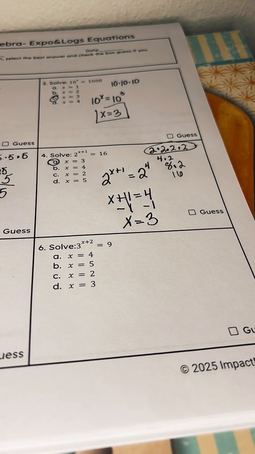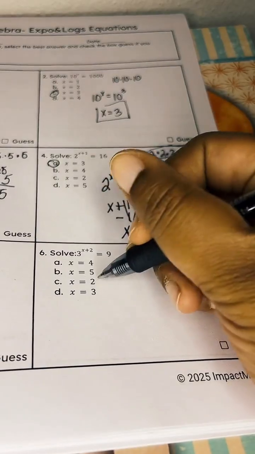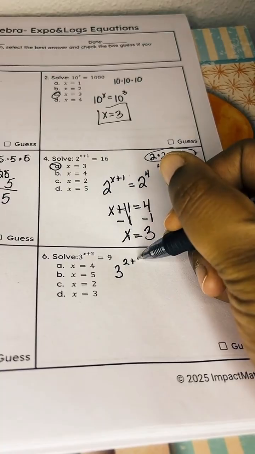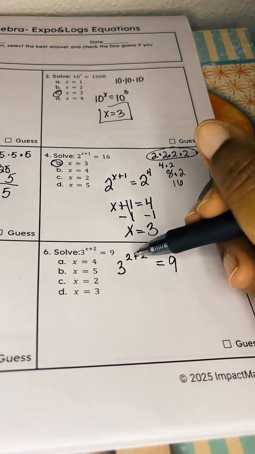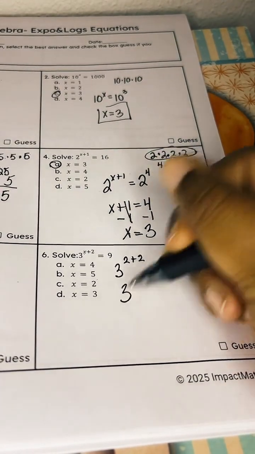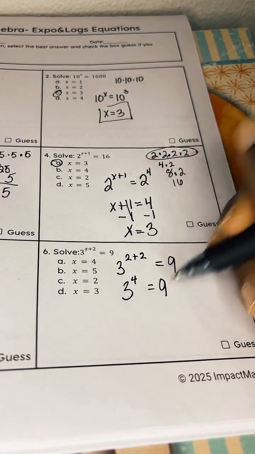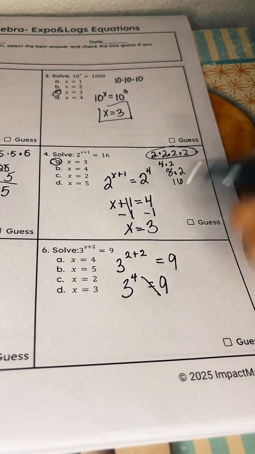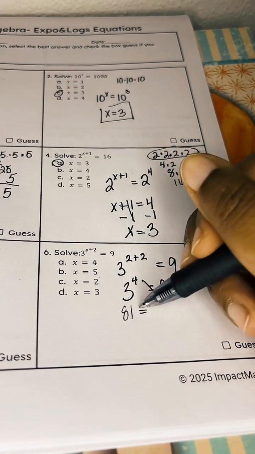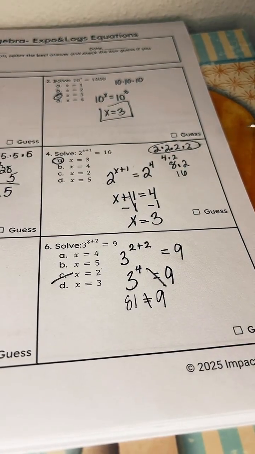So, for instance, if I'm always guessing C, I could start with C and plug in. So I could put 2 plus 2 equals 9. Remember, I'm plugging in 2 for that x. That will get me 3 to the 4th power. Does 3 to the 4th power equal 9? No, it does not. This equals 81. And 81 doesn't equal 9, so we know C is not an option. And then you would just go on and on like that.